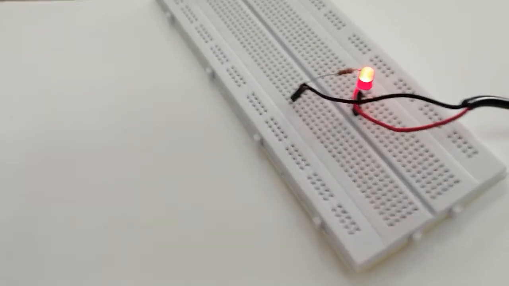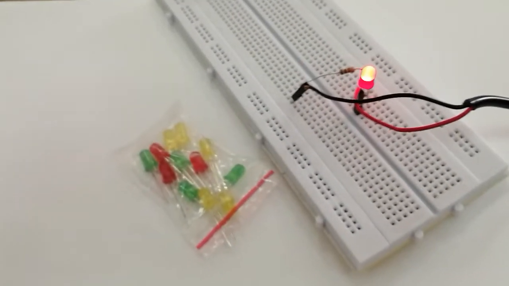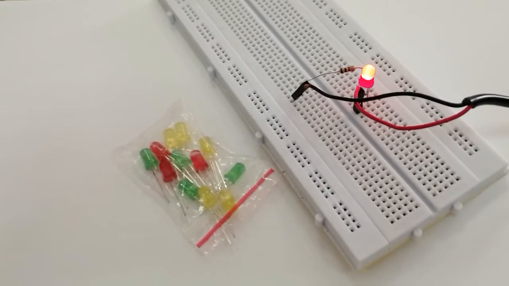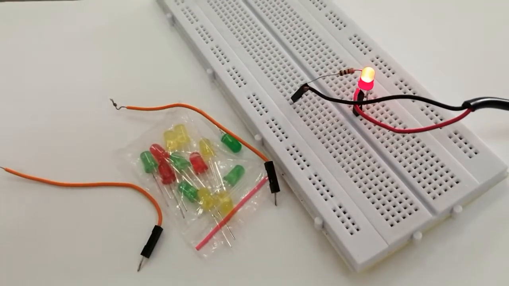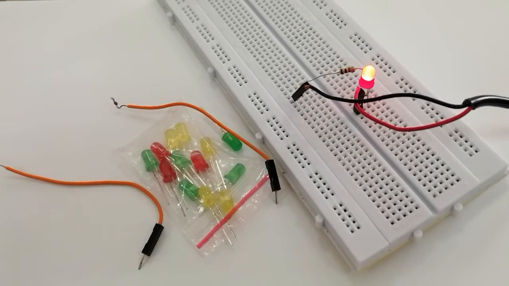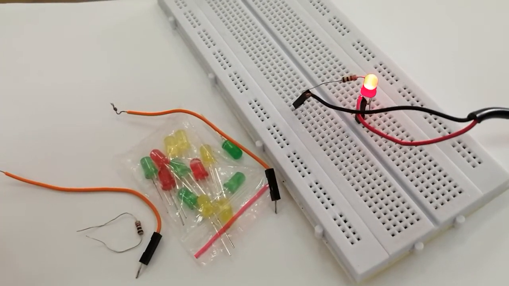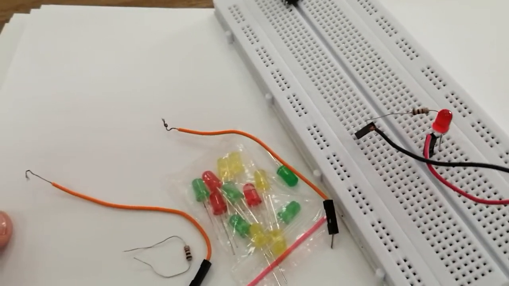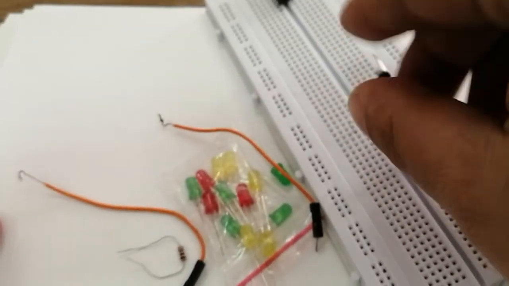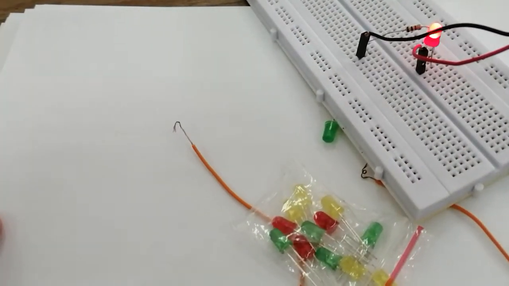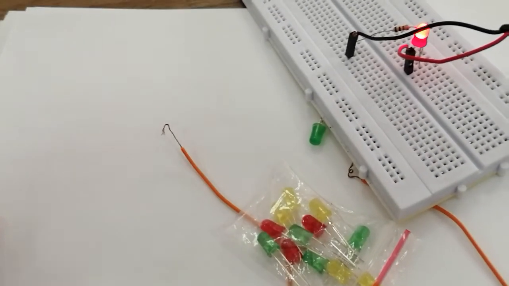Today we will talk about the first circuit we can do. That means the first step to make the simple circuit, the first simple circuit.